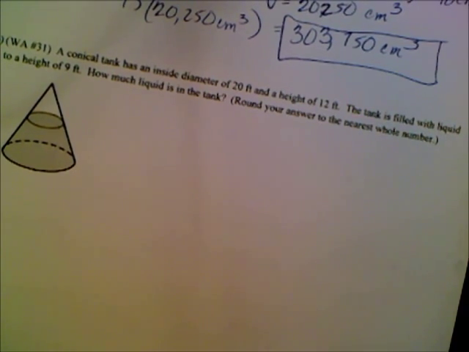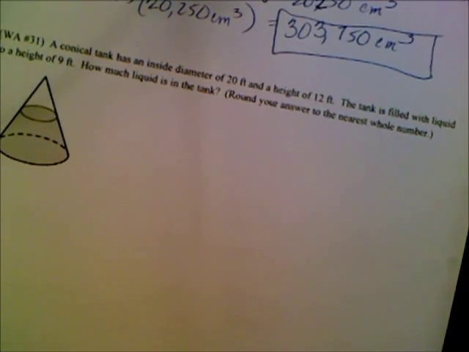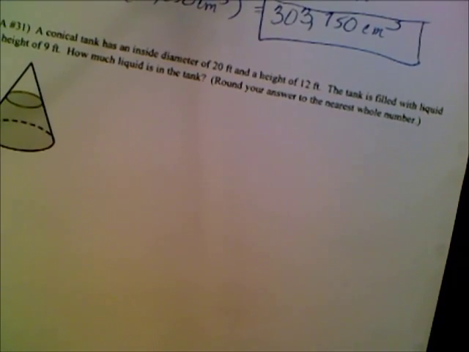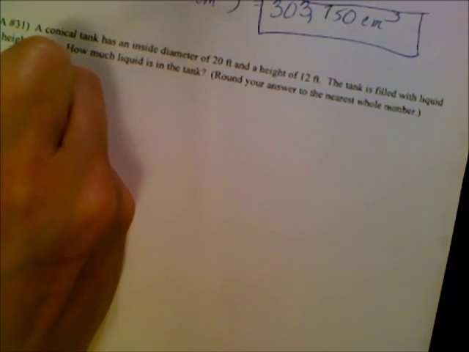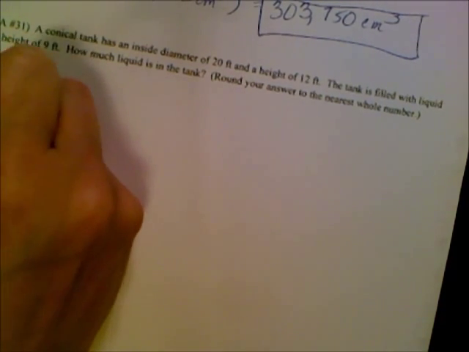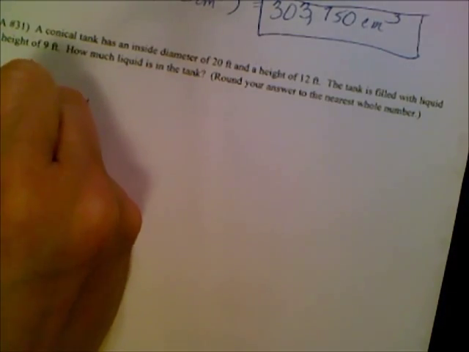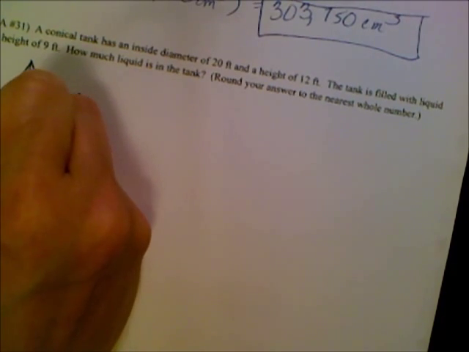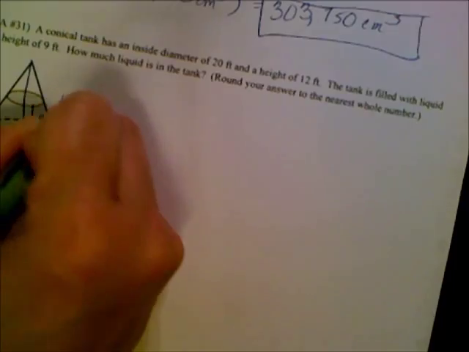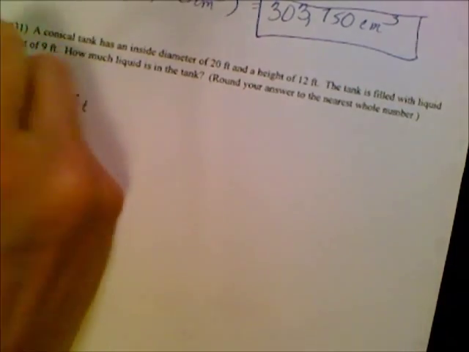Okay, last question. Oops, no, we have one more after this. Second to last question. We have a cone. The diameter of this cone is 20 feet. The height of the cone is 12 feet. The tank is filled, so the height of the liquid in the tank right here is 9 feet. All right, so if this is 12 feet and that's 9 feet, how much is this part that's not filled? Is that 3 feet?